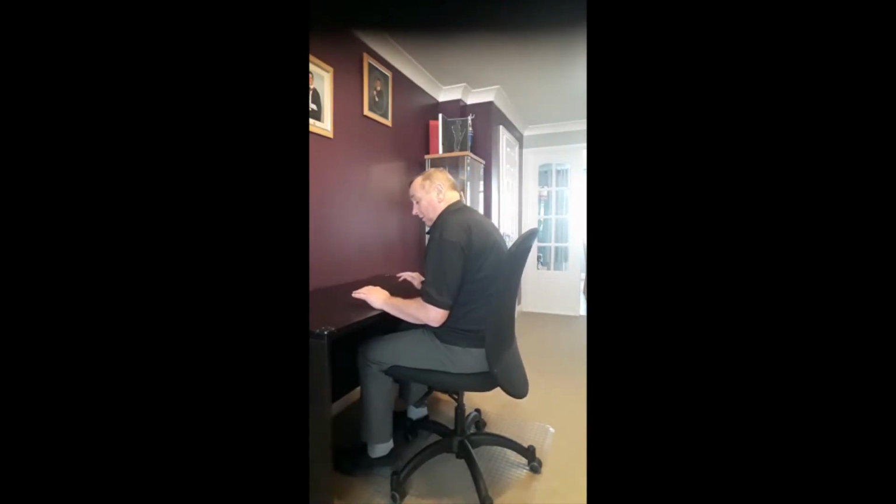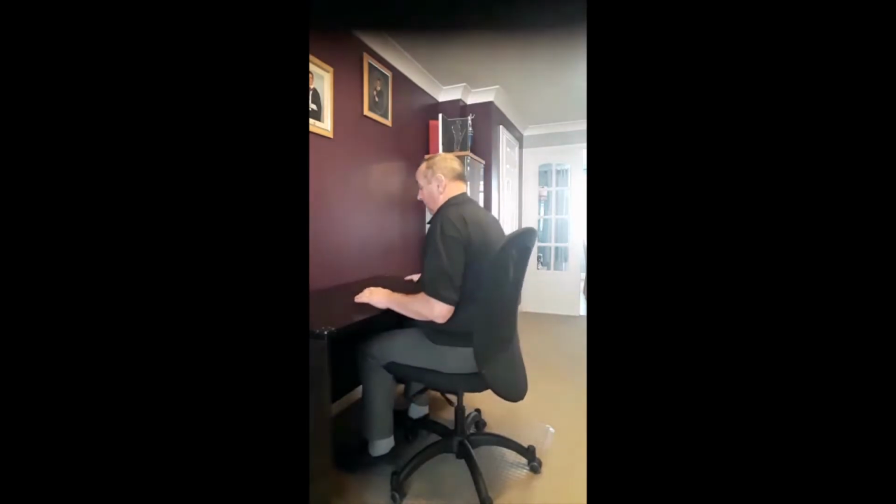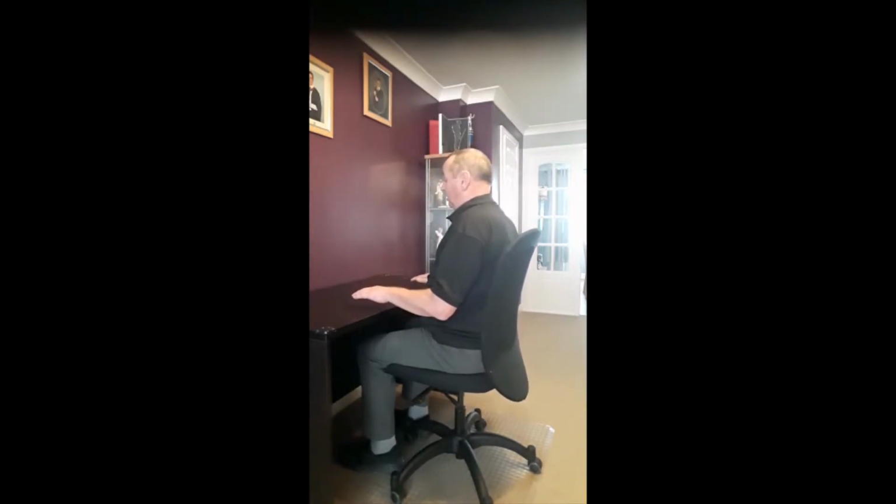A common mistake here is that the chair is too low and people end up resting their wrists or their forearms on the desk, which again is putting pressure on the underside. That's typically not what we want. Remember, 90 degrees, sat upright and in the chair, and the hands hovering across the top of the desk.